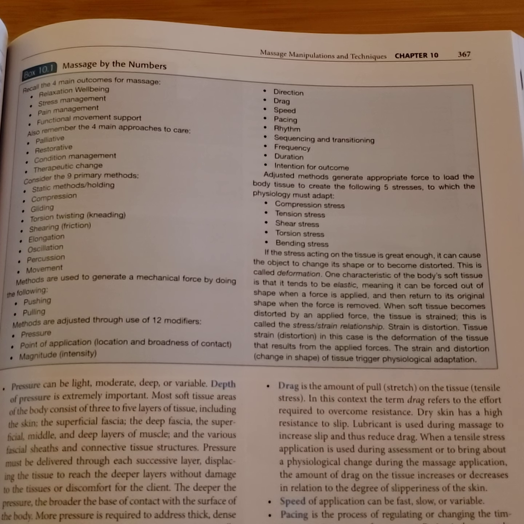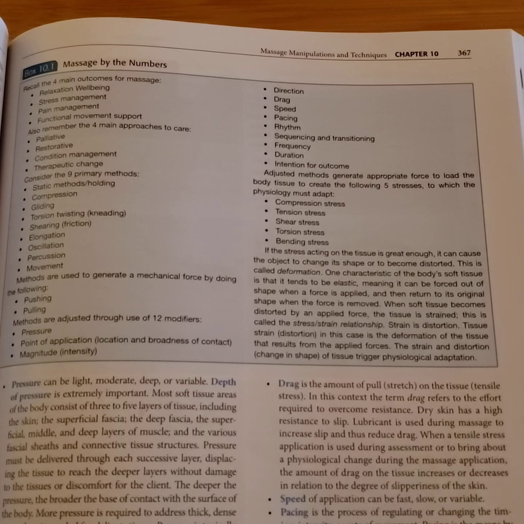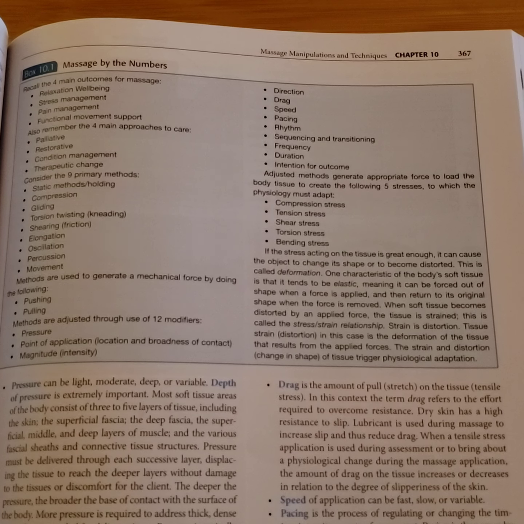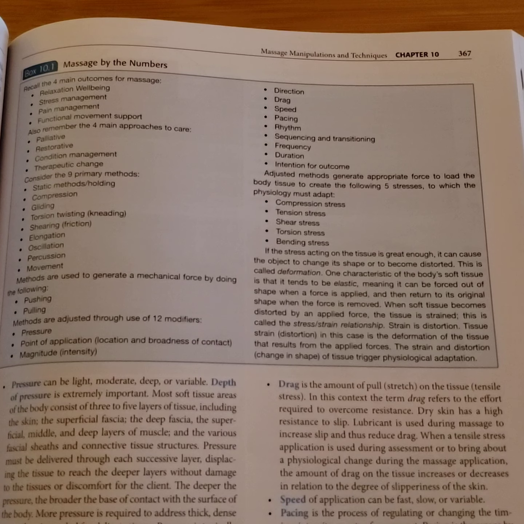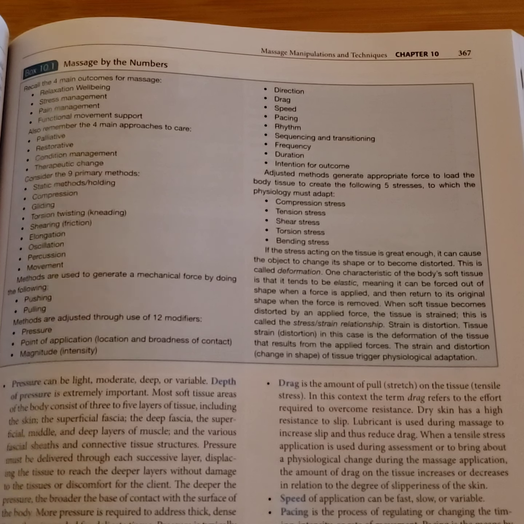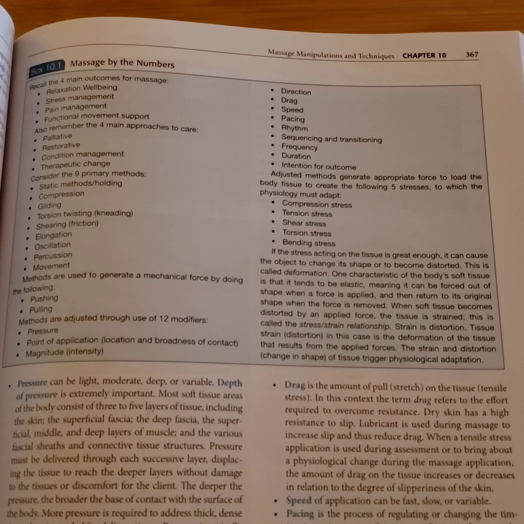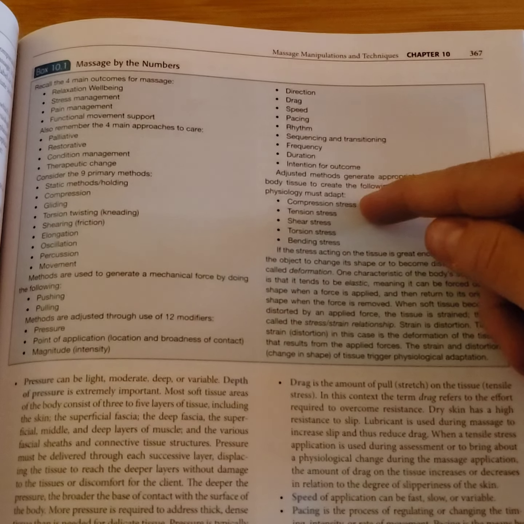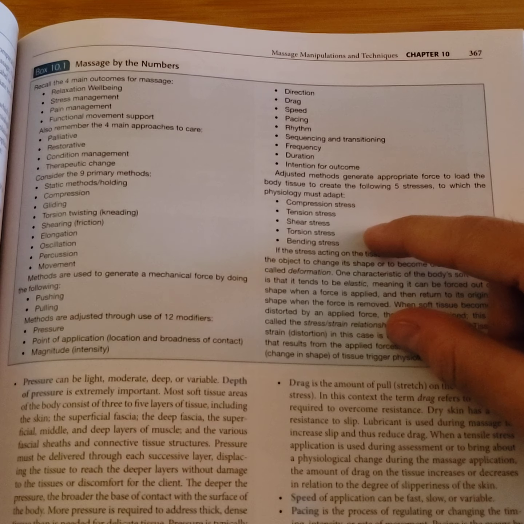So when we think about where we are going with the methods and the modifiers, we have to keep in mind this is what's happening to the tissues. And are we doing it in a way that's going to create the outcome that we want, and the client's going to get a benefit? That's where maintaining our intention is so important. And to be fair, more often than not, we're creating multiple stressors at the same time.